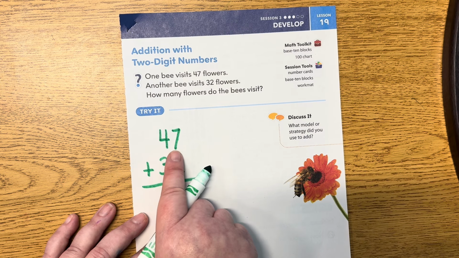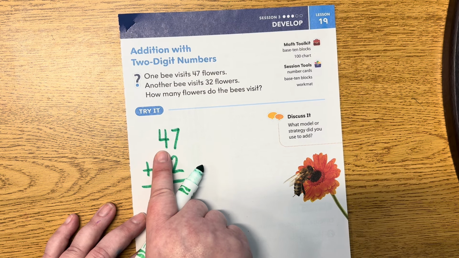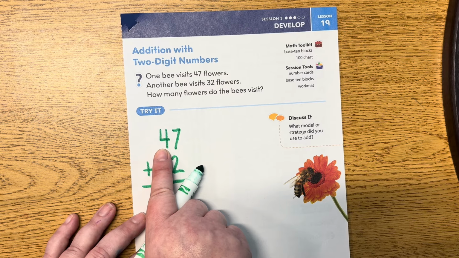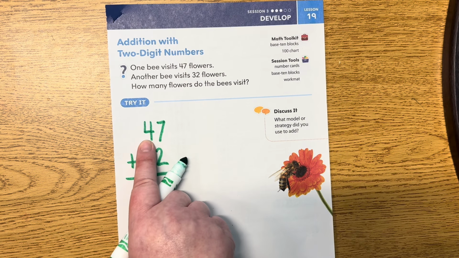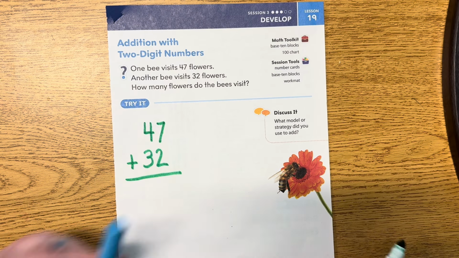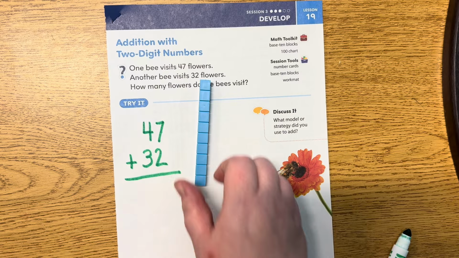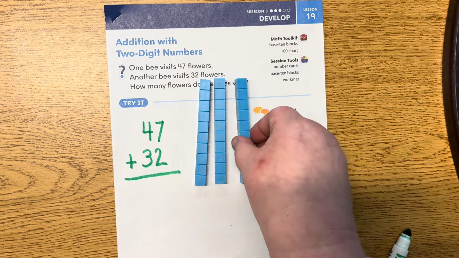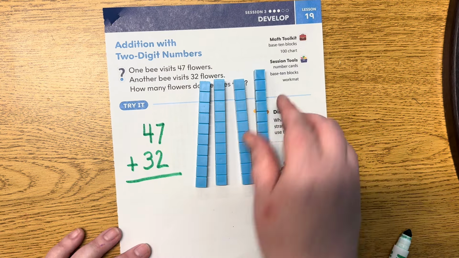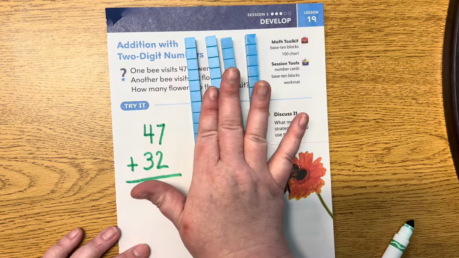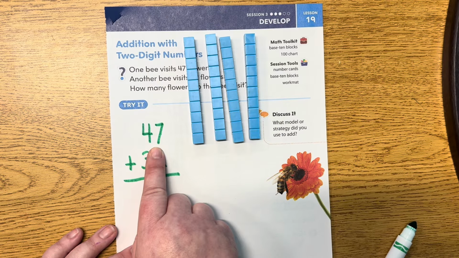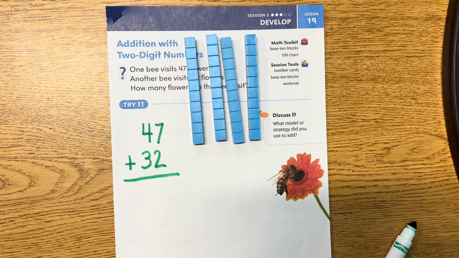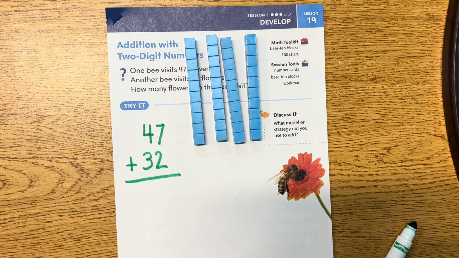Well, we know in two-digit numbers, this number right here tells us how many what? That's right, how many tens. So we have 4 tens. So I'm going to show you 4 tens. 1 ten, 2 tens, 3 tens, 4 tens, right? And then this number tells us how many what? Ones. That's right. So how many ones do we have?